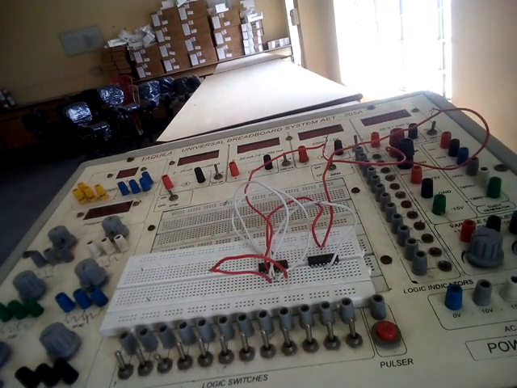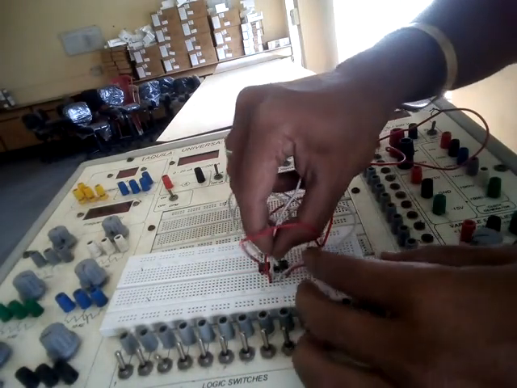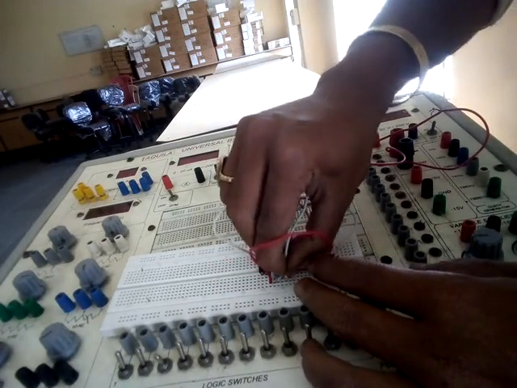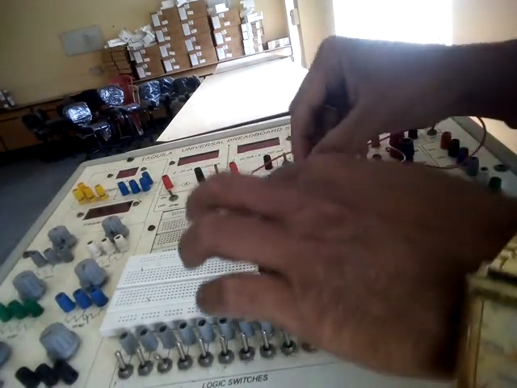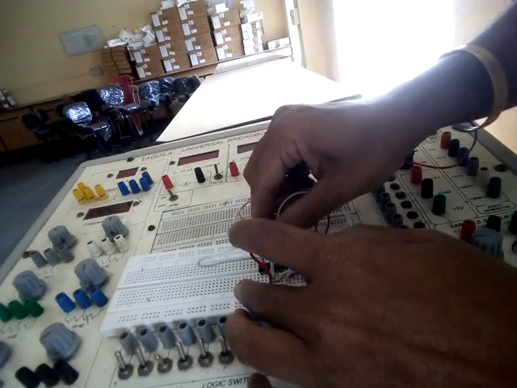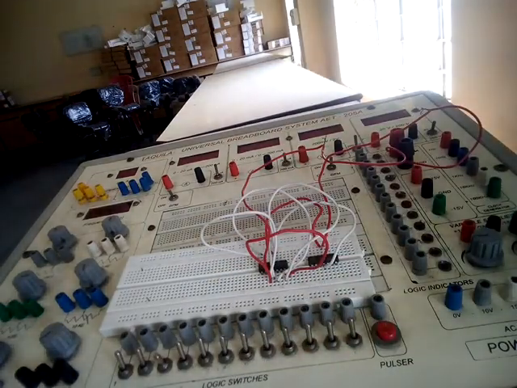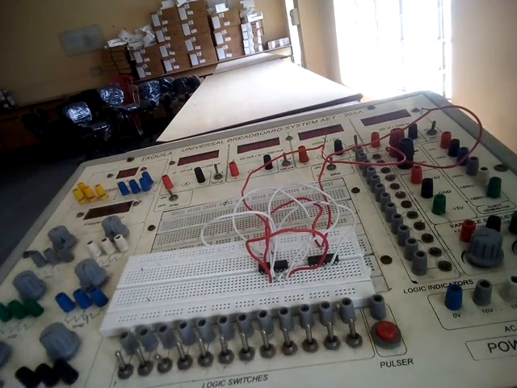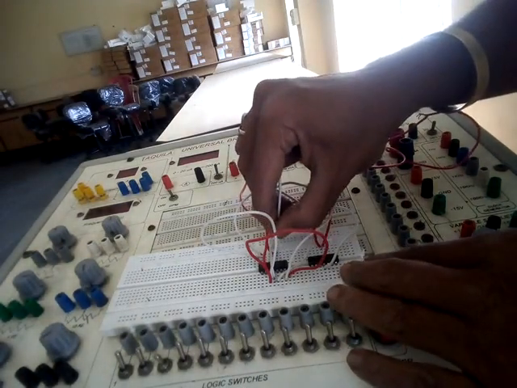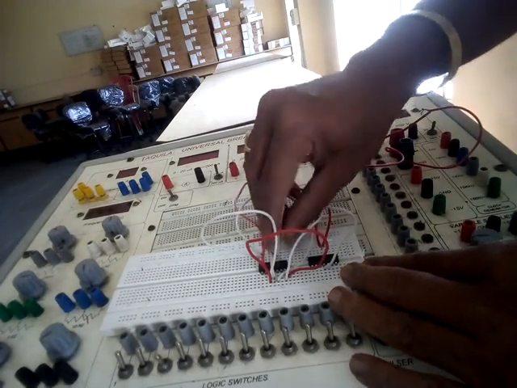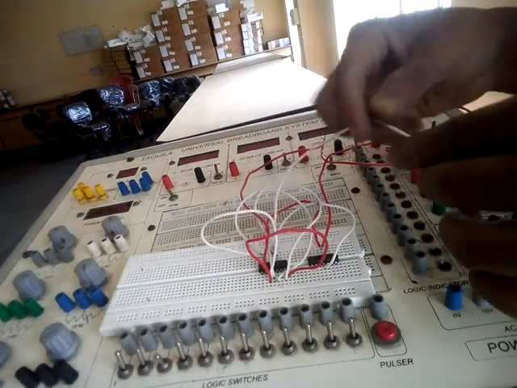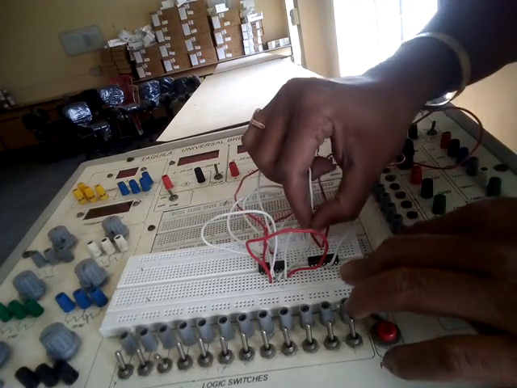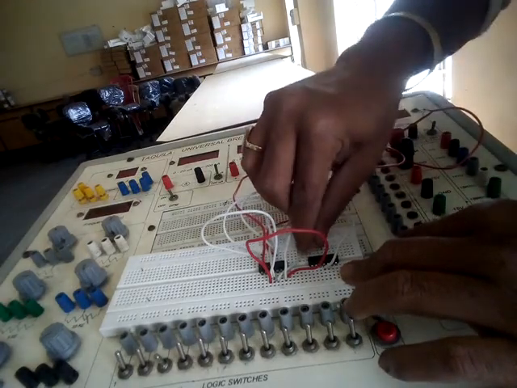Next, pin number 7 and 10 of the same IC shorted. Next, pin number 10 of the first IC and pin number 14 of the second IC shorted.